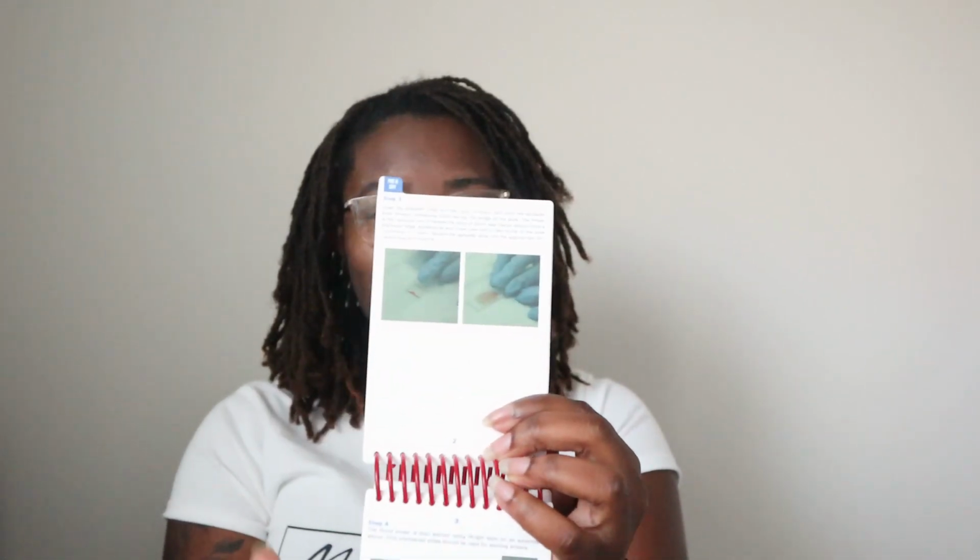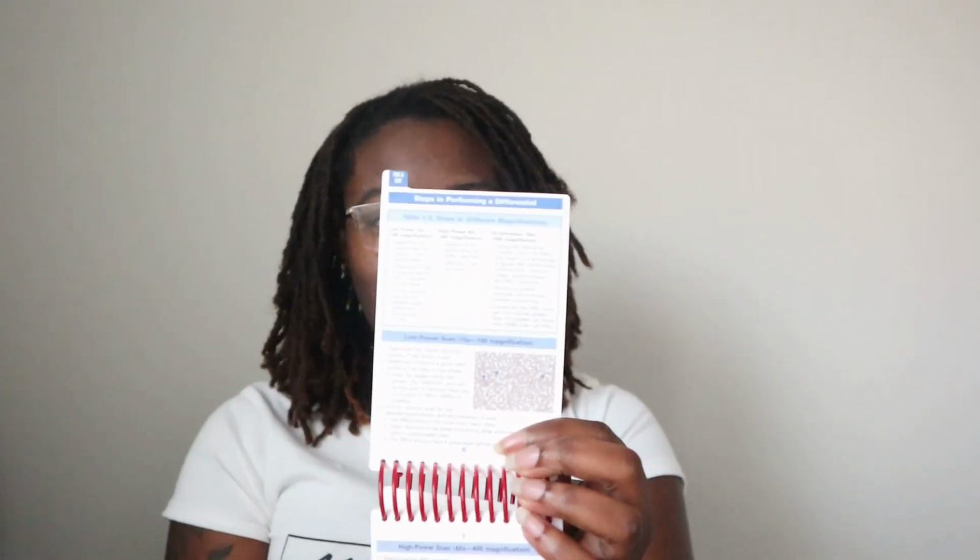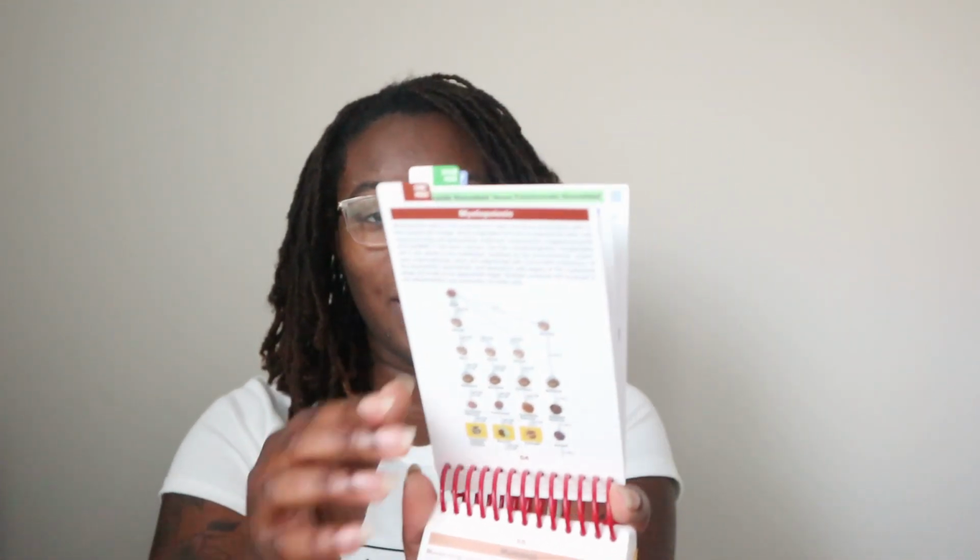There's a whole page just on how to make a slide. And let me tell you, that is an art in itself. And it also tells you how to perform a cell differential, like what power to look at the cells on and stuff. There's also cell lines and maturity, like erythropoiesis, leukopoiesis, and any disorders that correlate to that.